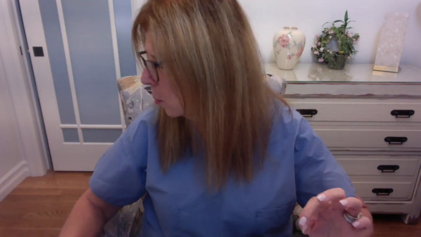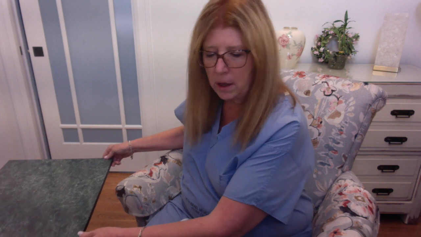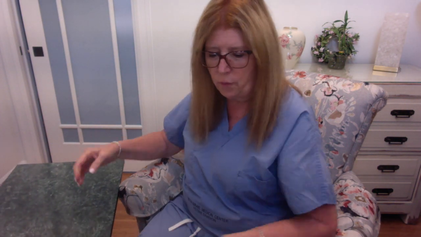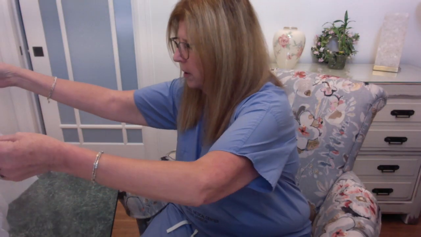So when we place this sterile field down, we want to make sure that that shiny side is going down onto the table. Let me just tilt this a little bit more, and I'm actually going to bring over my little side table so that you can get a better appreciation for what I'm doing. So I take this sterile field and I put it down on the table as such.